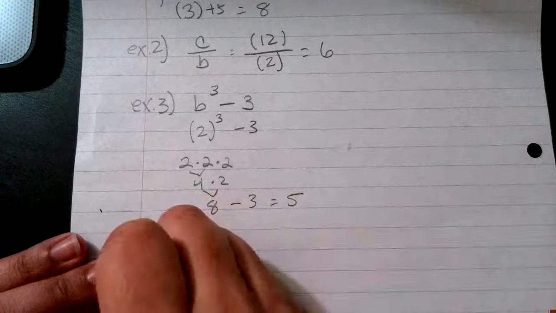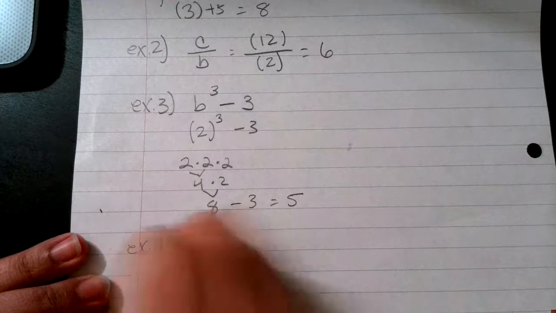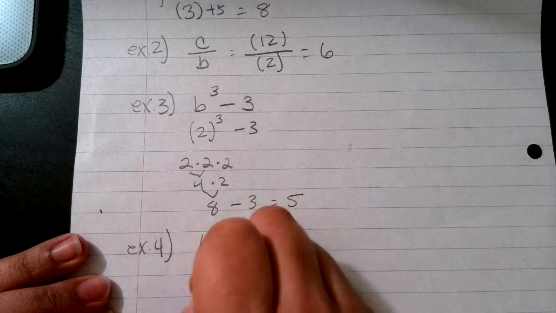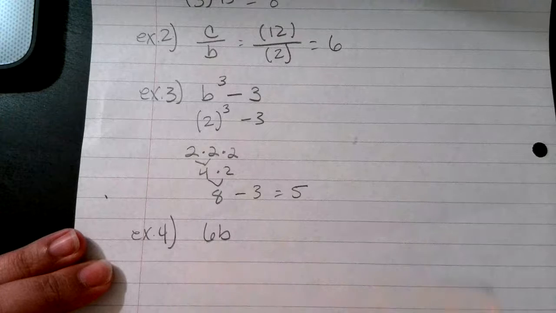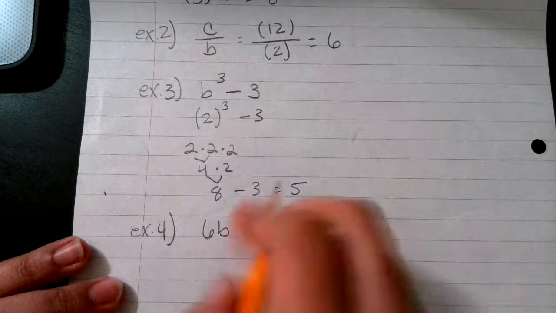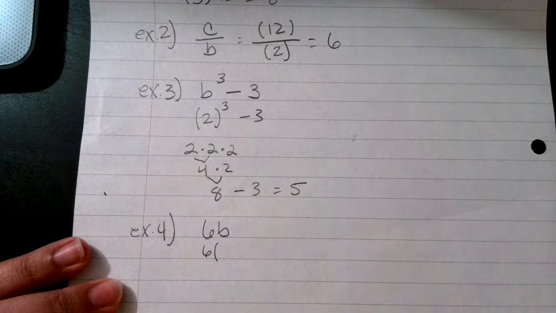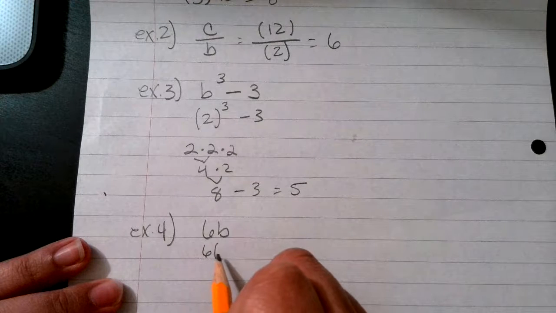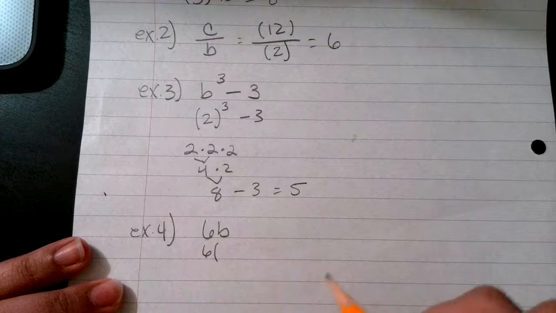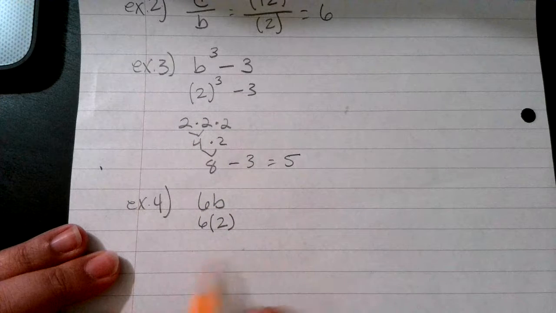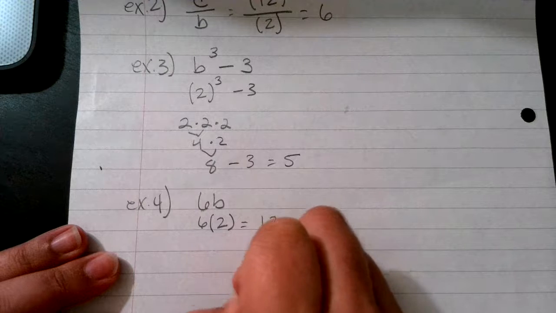Maybe one more example, just because this is already a short video. Example 4, if I had 6B, remember when two things are right next to each other, it means we're going to have to multiply them together. This is why it's so important to put parentheses when you are substituting your value, so you know that when they're right next to each other, you're going to have to multiply. So B is 2, so 6 times 2 when they're right next to each other. 6 times 2 is 12.